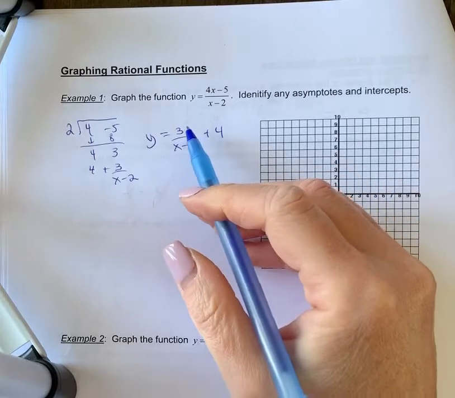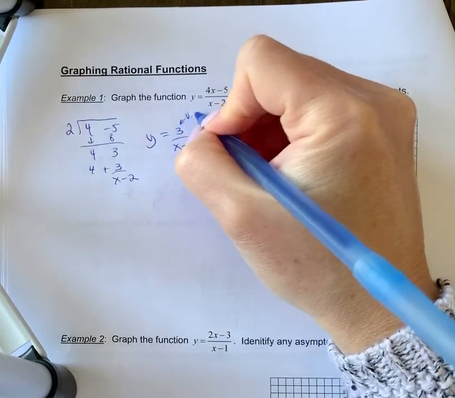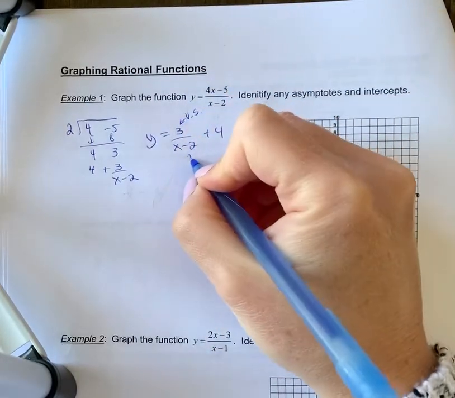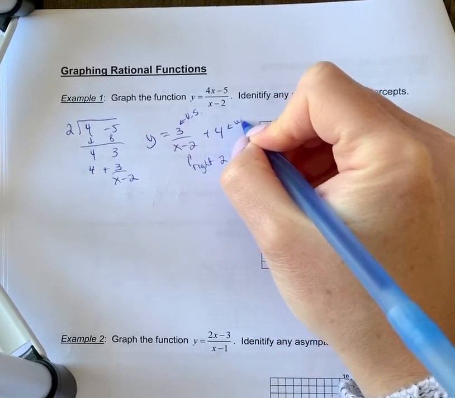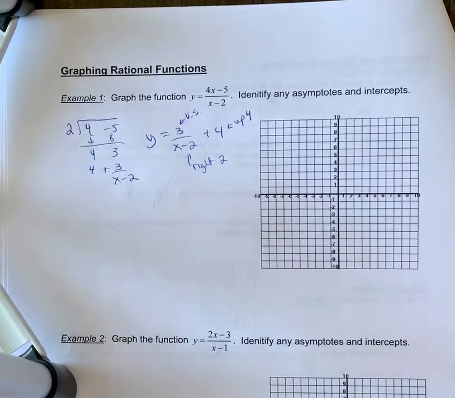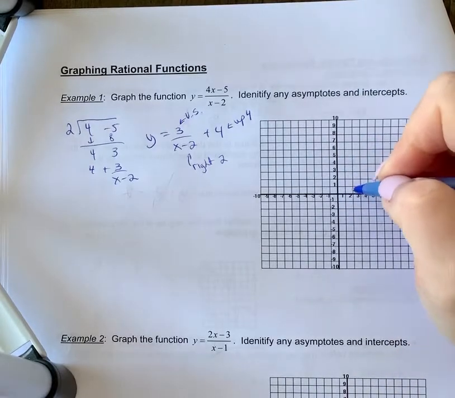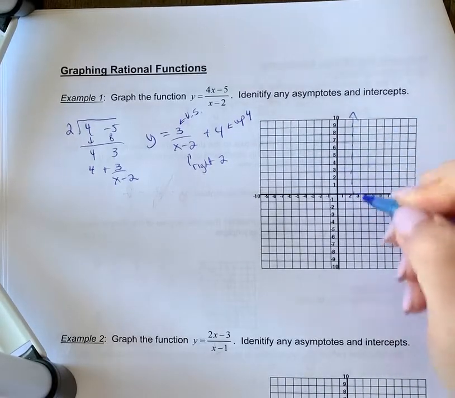So that means I do have a vertical stretch by a factor of 3. This means that it's going to go right 2, and this means it's going to go up 4. So let's put in our asymptotes. So right 2 would mean here.